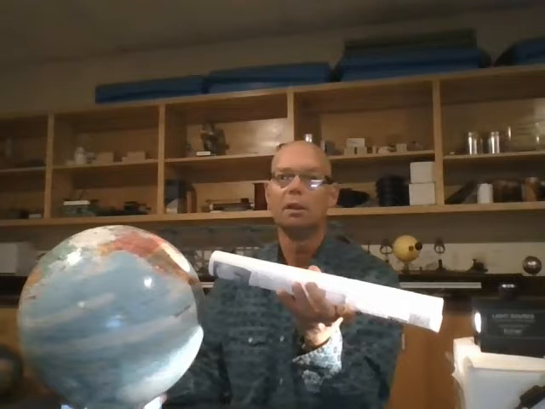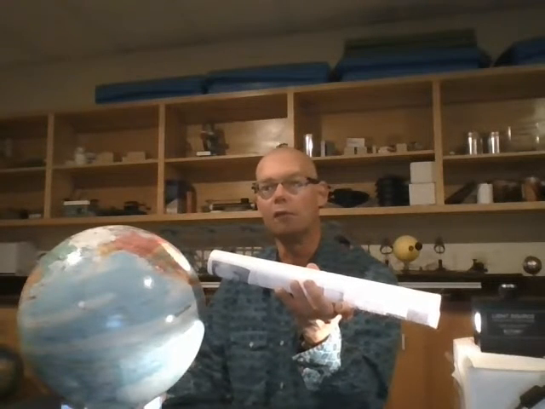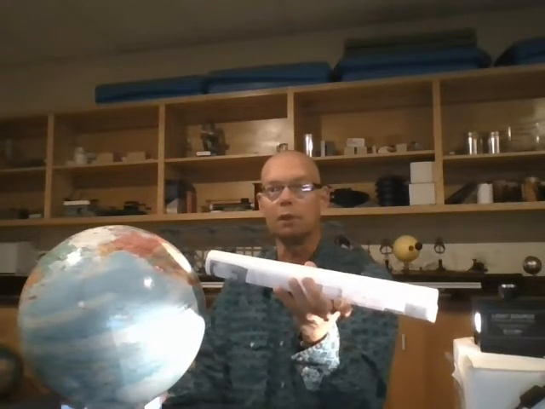Now the angle with the sun is lower in the sky. So now we have a bigger area and the intensity of the sunlight is decreasing. So now we have less energy to warm up the land and the temperatures are colder.